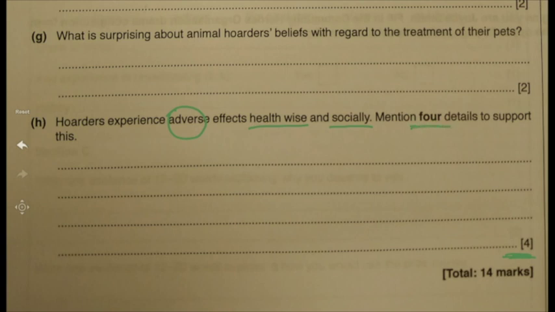So here you've been given a statement. What has experienced adverse effects health-wise and socially? But yours is to support these. Find details from the passage, the entire passage. You go back from the beginning of the passage to the end of the passage. Try to identify the adverse effects, that is the worst, the most negative effects health-wise and socially. So we've been given 2 things here: the effects there, health-wise and also socially.